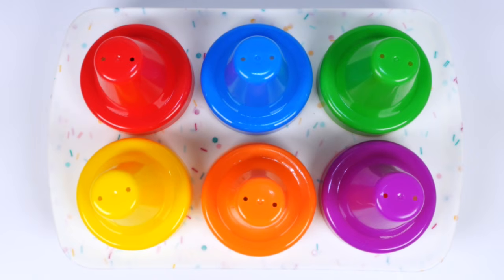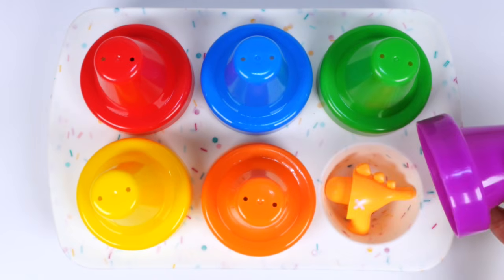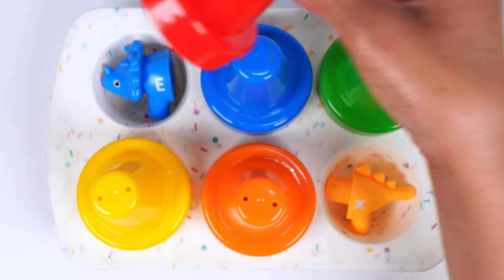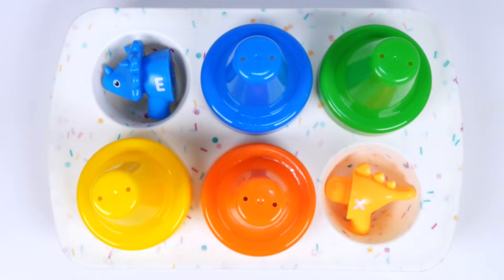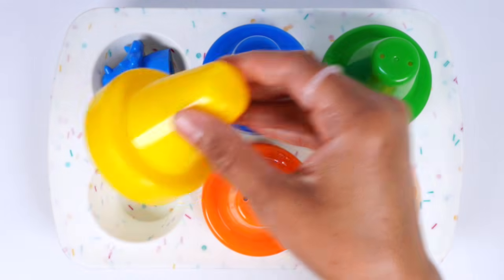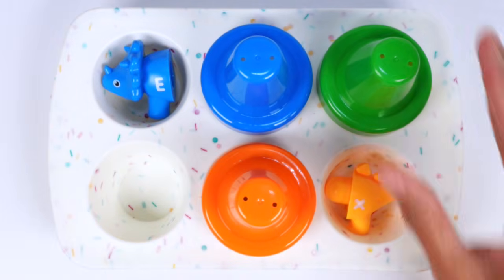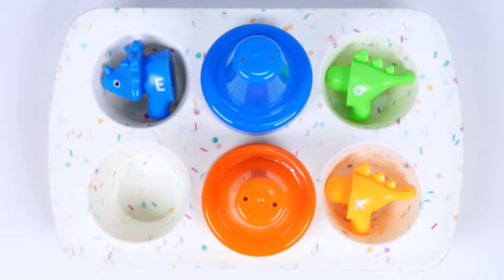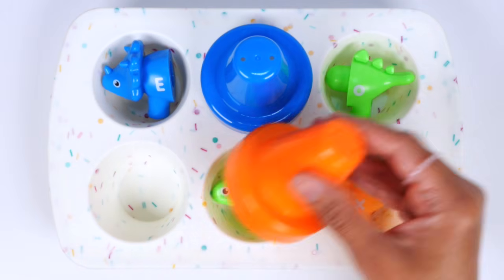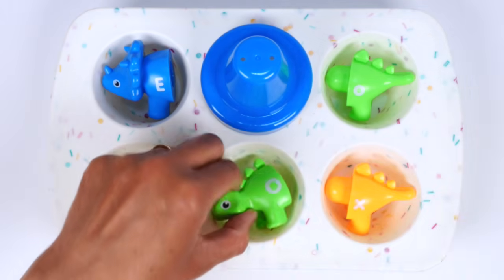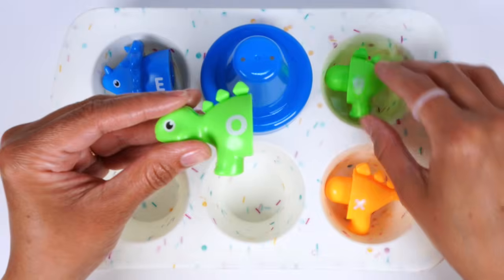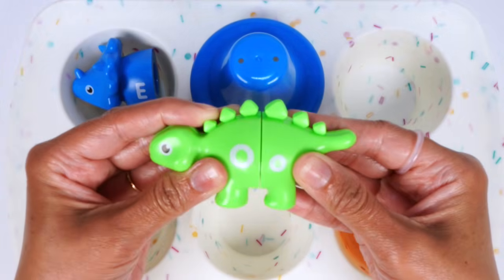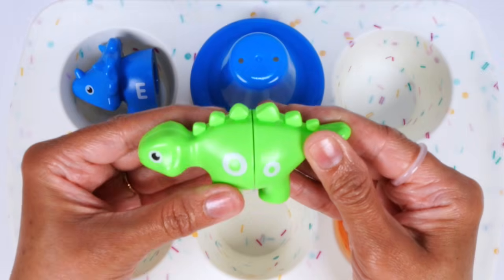Let's find our last letter, O. It's little x. Let's keep looking. Big E, not the letter we need. Empty. Little O. Now to find big O. There it is. We found O. Big O, little o. Great matching uppercase and lowercase letters.